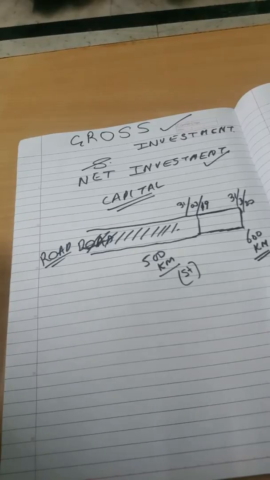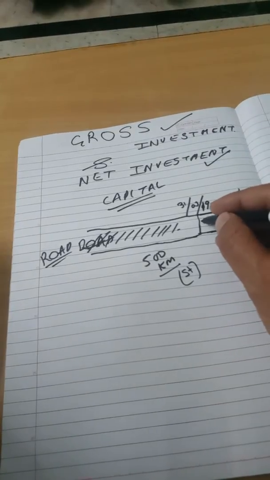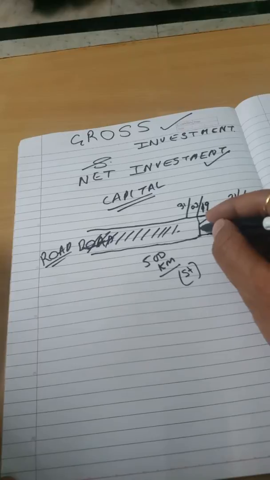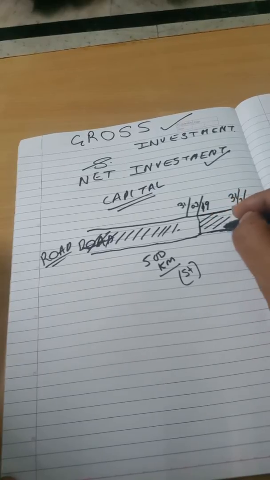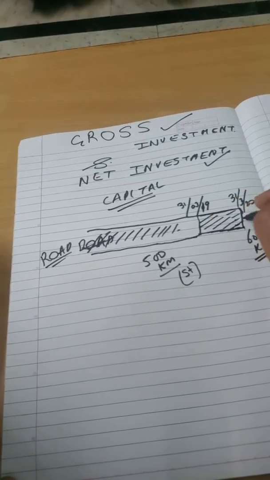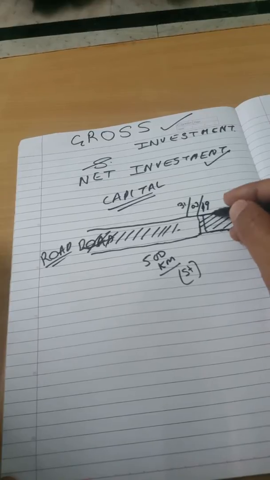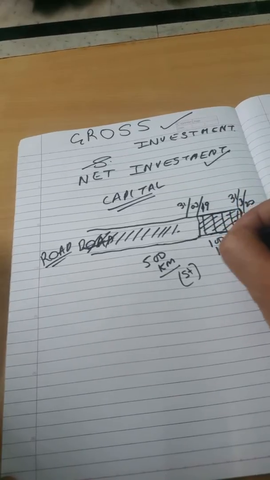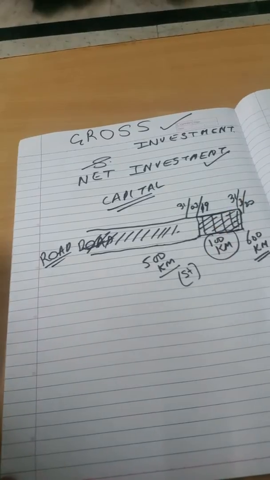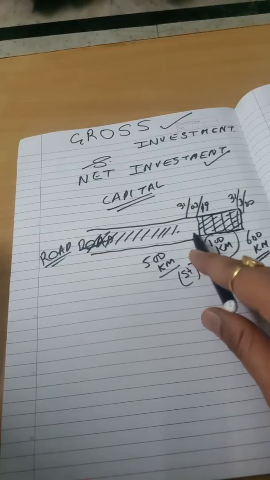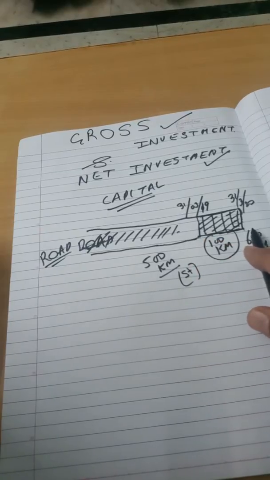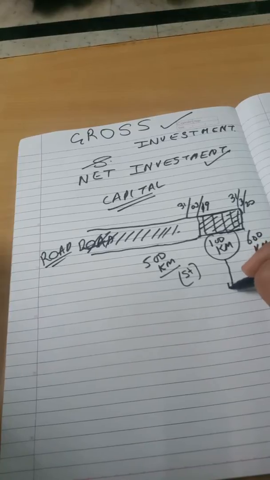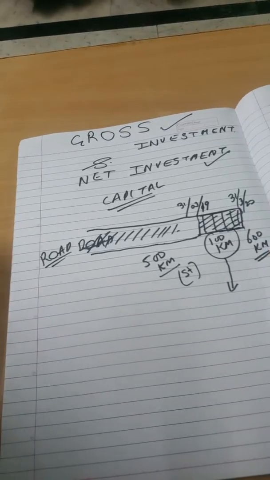Now, we must be wondering how much of the road construction has taken place. The answer is to this extent, which is 100 kilometers. And there is no denying this fact. 500 in the beginning, 600 at the end. So naturally, the road constructed is 100 kilometer.